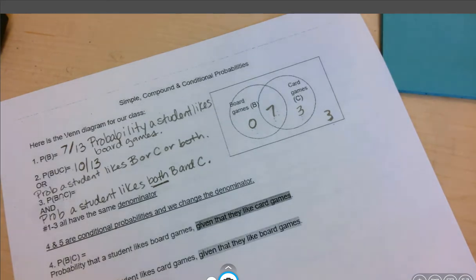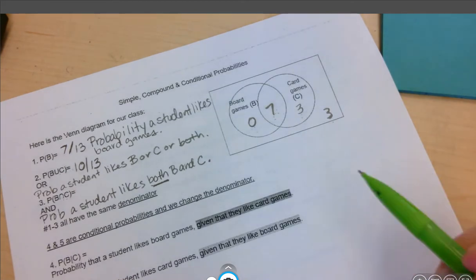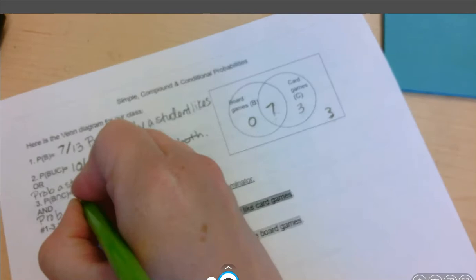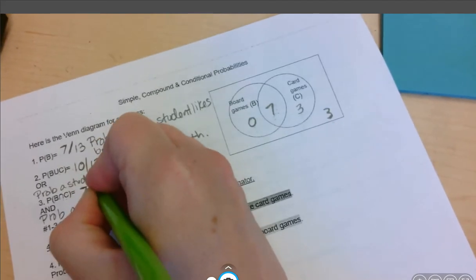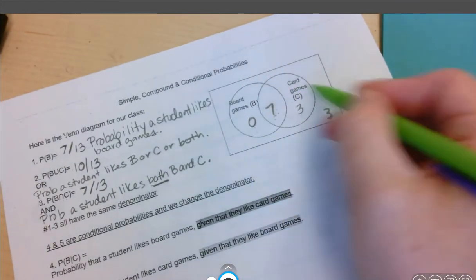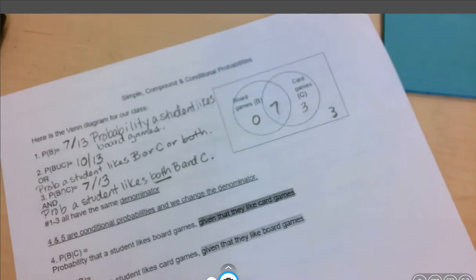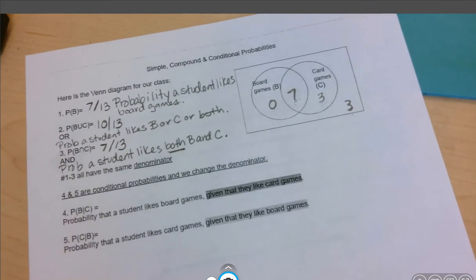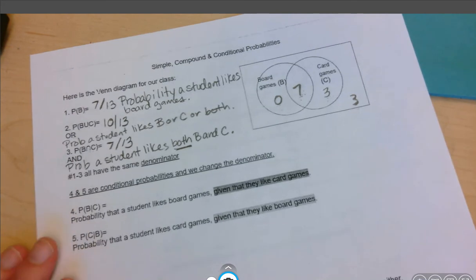Yeah. All right. So I appreciate you guys really invested in that one. And yes, it is 7 out of 13 students altogether, because they have to like them both. And so they have to be in both the B circle and the C circle, the overlap. So I want you to notice that problems 1, 2, and 3, they all have the same denominator. The denominator is the 13 students in the class. Always 13.